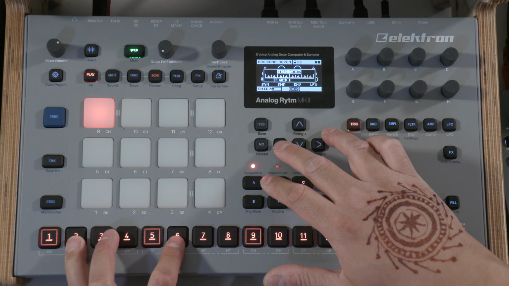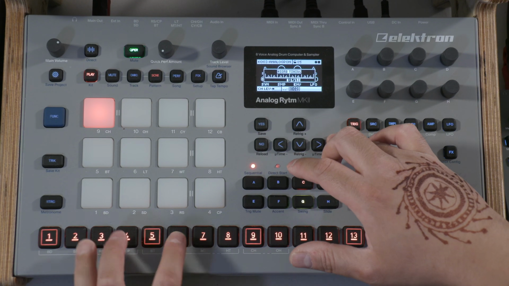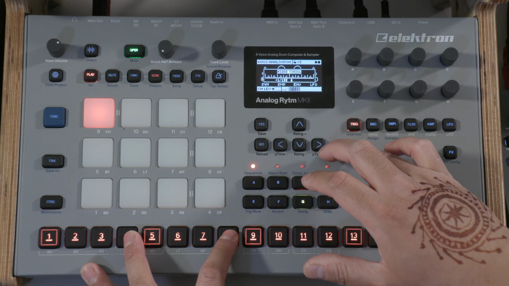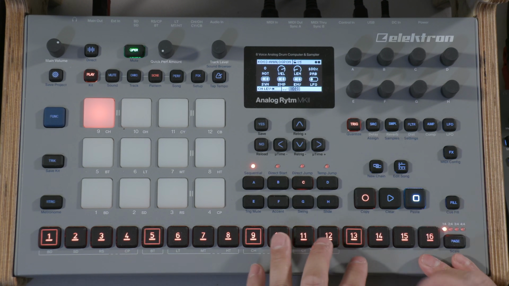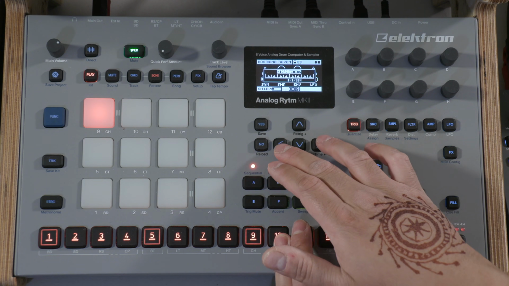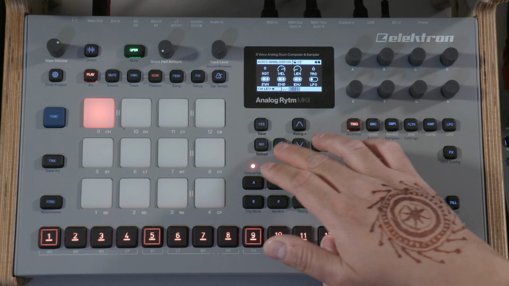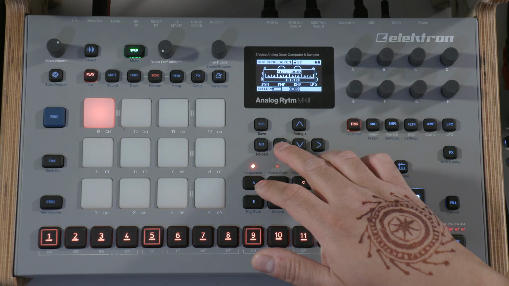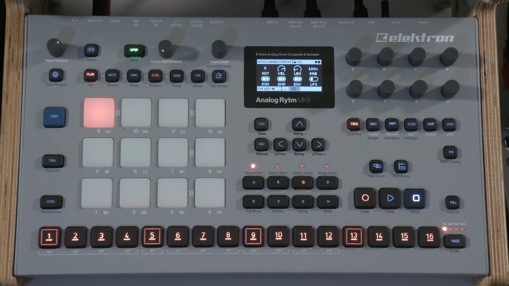I'll do 2 and 6 together, move that a little behind the beat. 4 and 8, move that a little ahead. 10 and 14, move that back 1. 12 and 16, move it back even more. So let's see how that sounds.